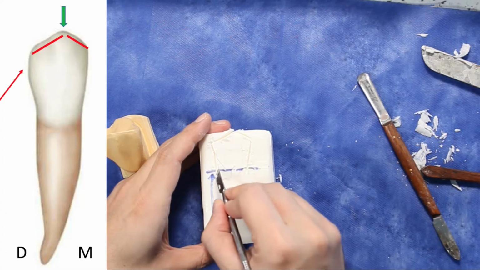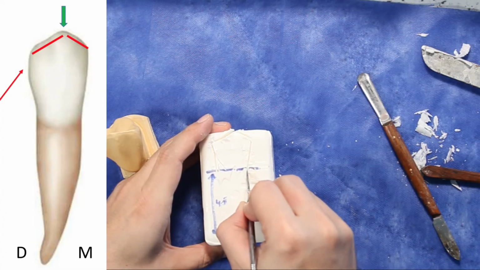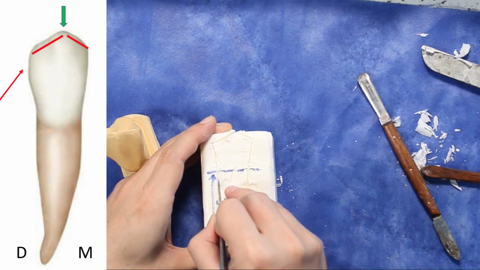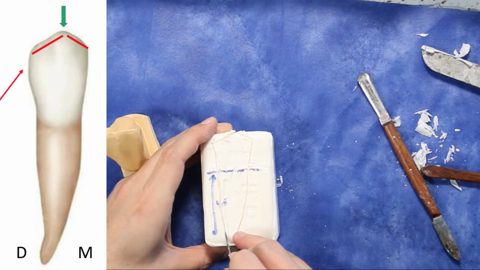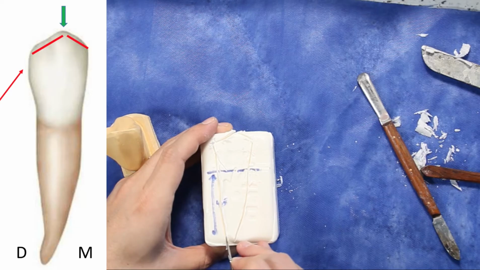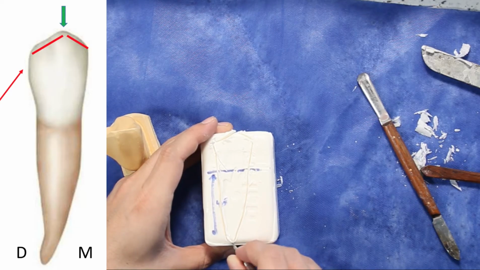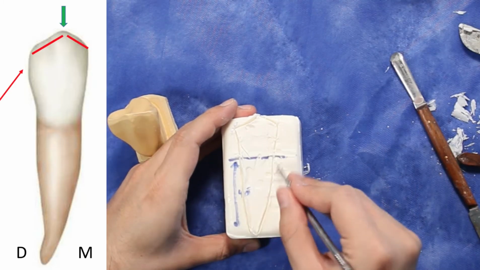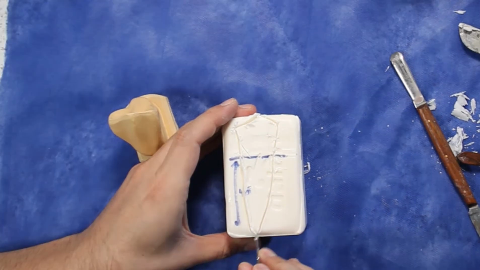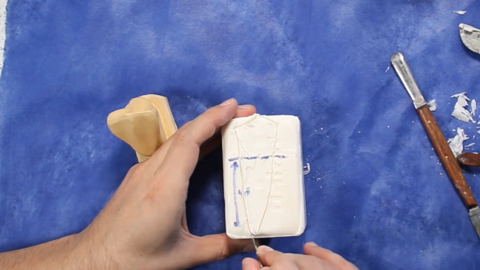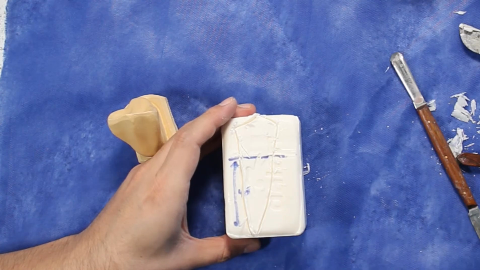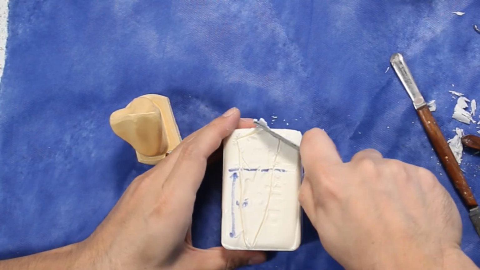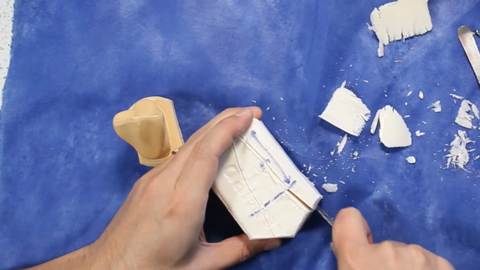The root is almost flat at the middle part and it gets narrower to the apex. And also, the apex of the tooth is a little bit tilted to the distal side. Now we will cut with a plaster knife. Be careful while cutting the root.